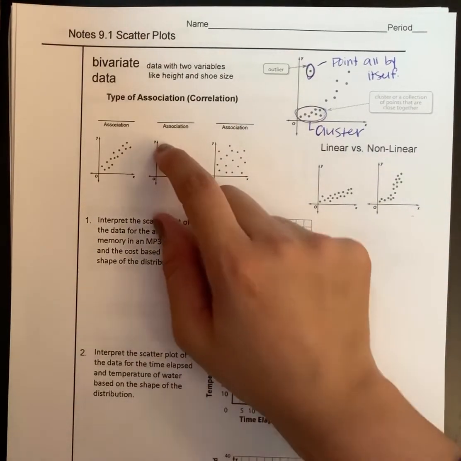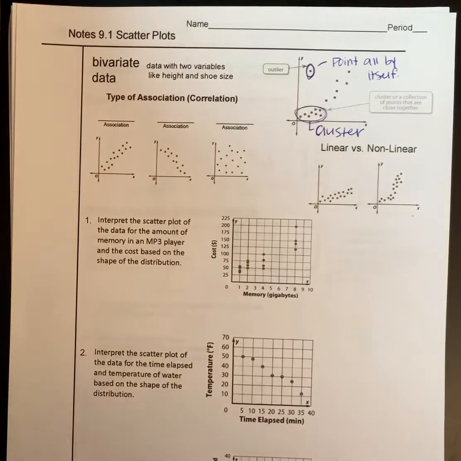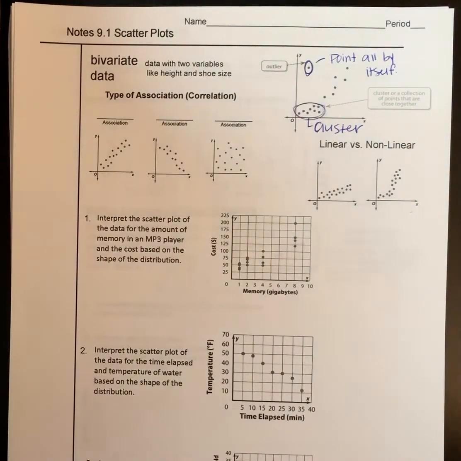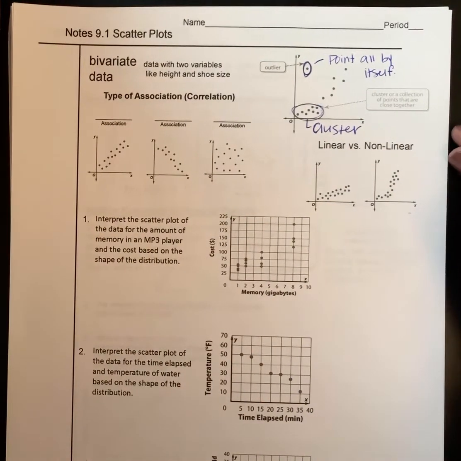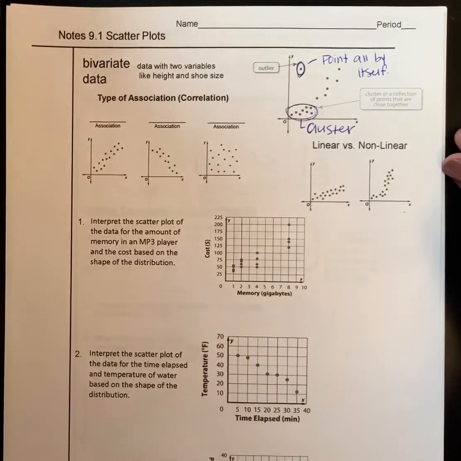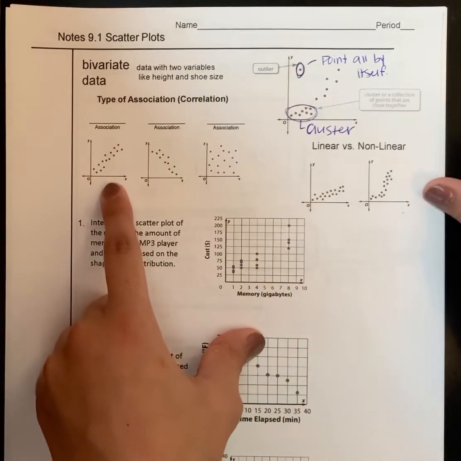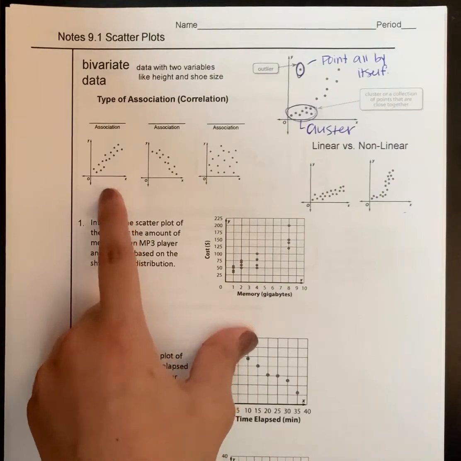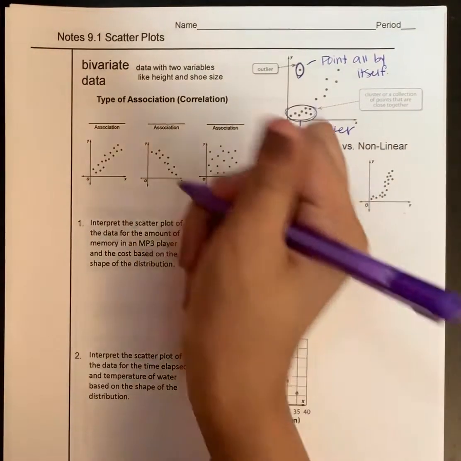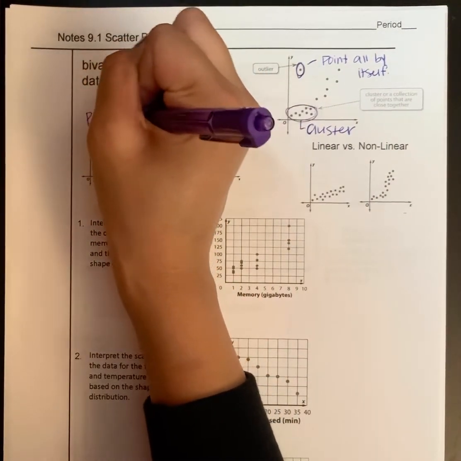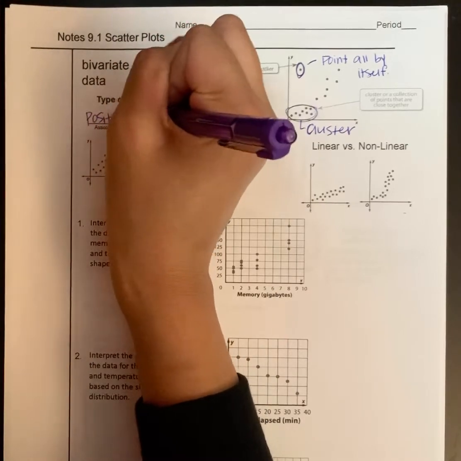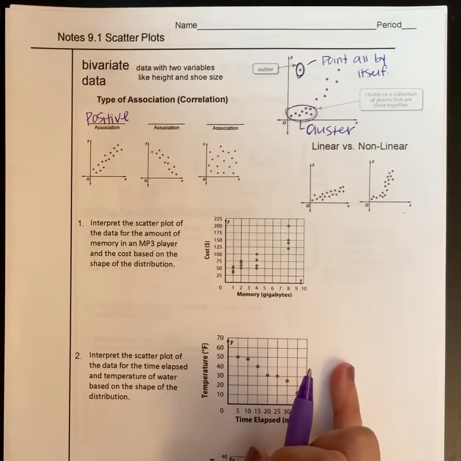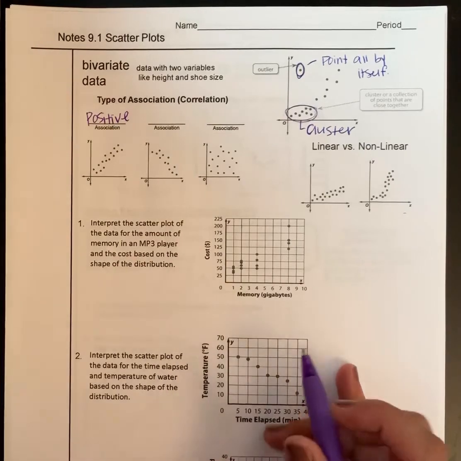Let's get into what types of association we're going to be dealing with, or what types of data. In statistics, we call this correlation. Correlation, data, and association mean the same thing. So let's look at the first one. First, we're going to deal with something called a positive association or a positive correlation.